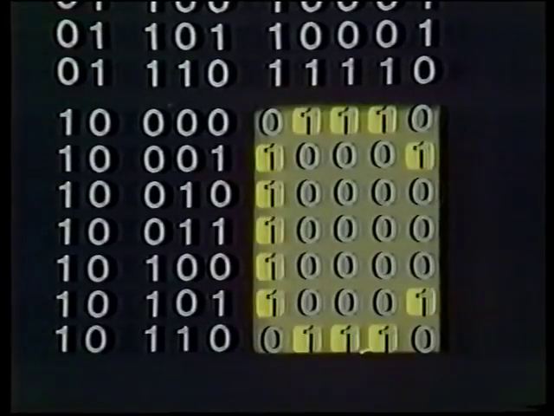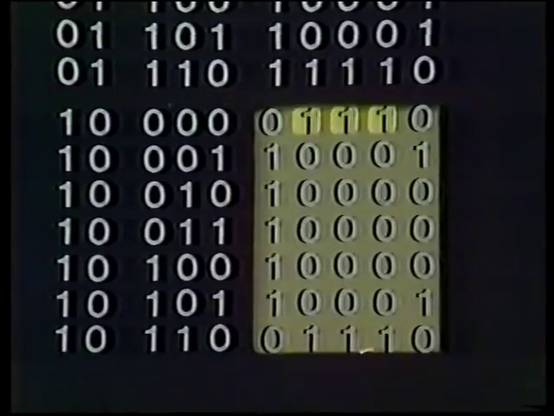Now to display any other character, for example the letter C, we have to select the appropriate letter code, in this case 10, so that we jump to another part of the truth table. The counter goes through the same row sequence as before, but this time selecting a different set of data to display the new letter.